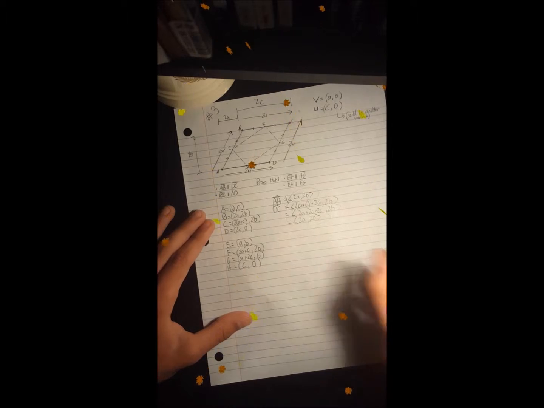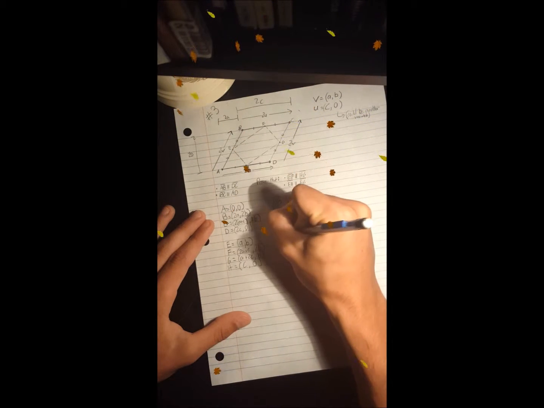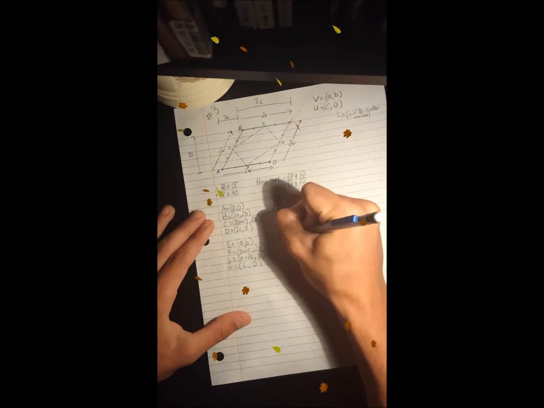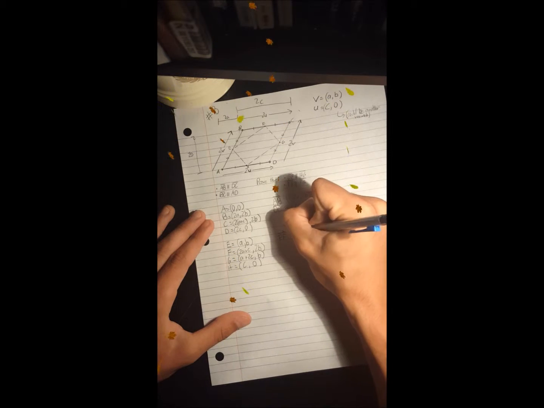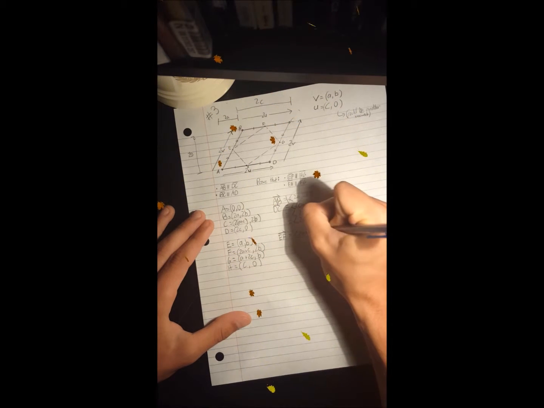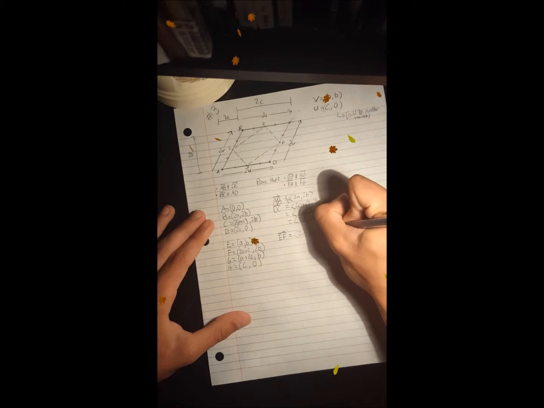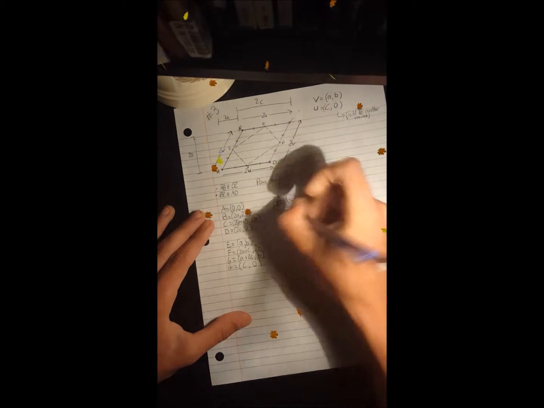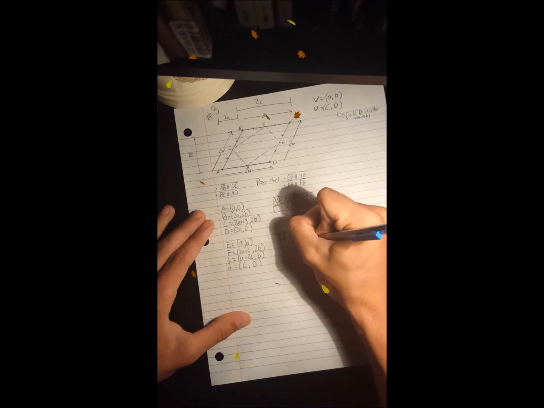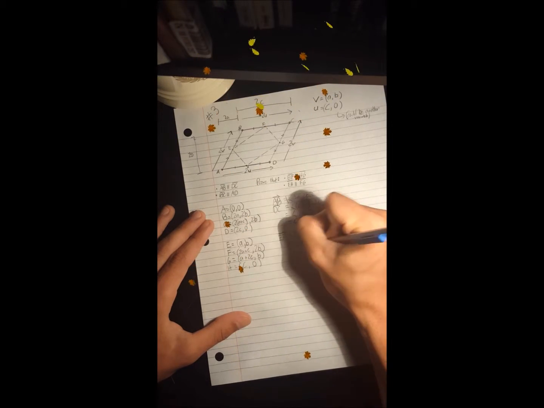So let's set up some more vectors. EF we know is (2a + c minus a, 2b minus b), which simplifies to (a + c, b).